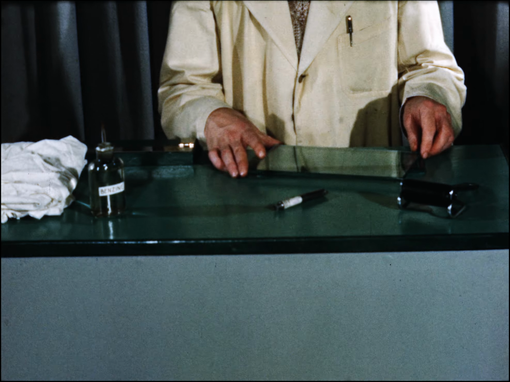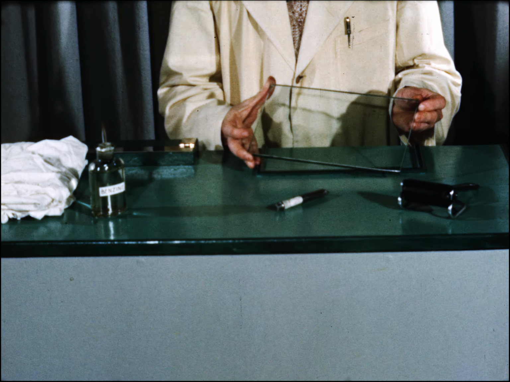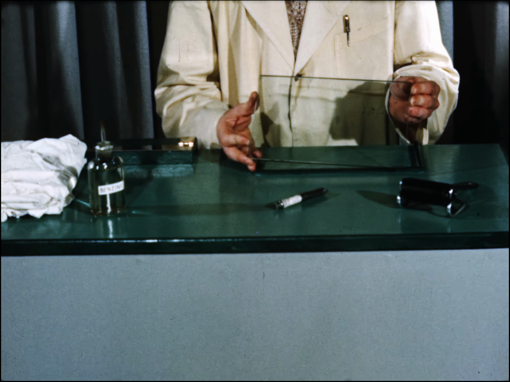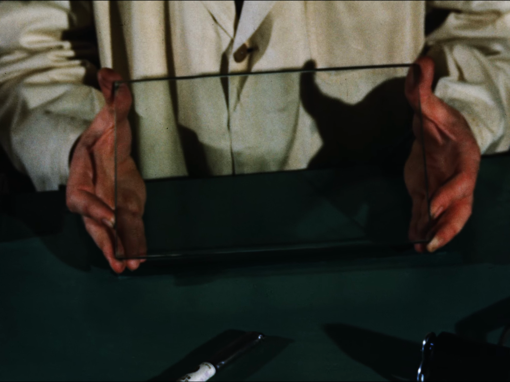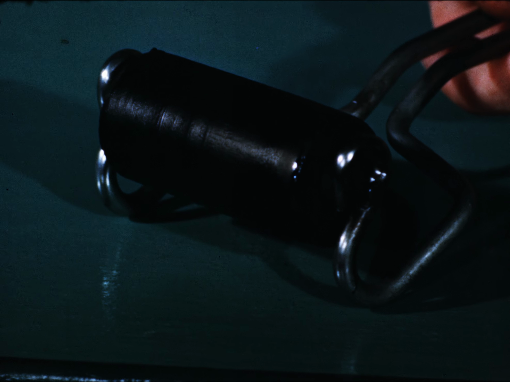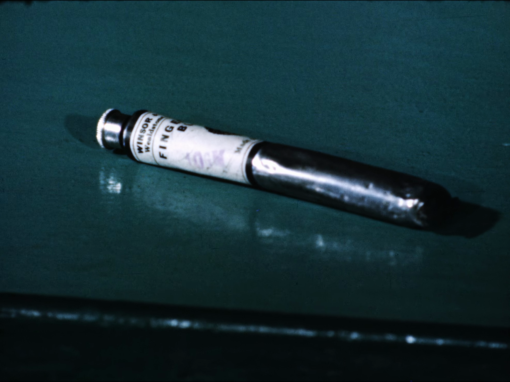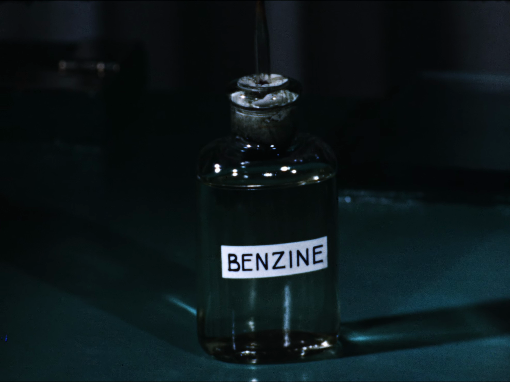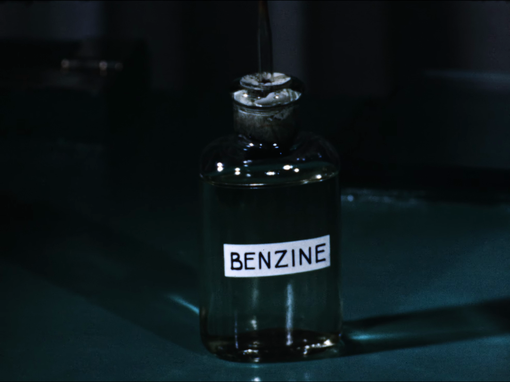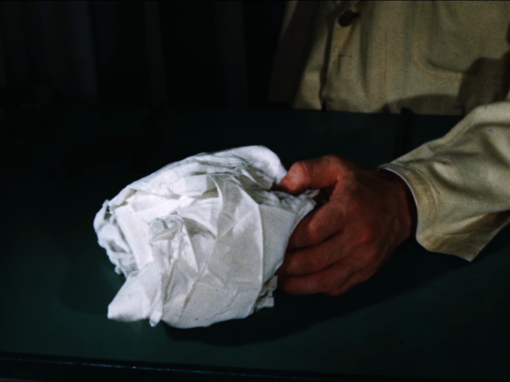The equipment required for the taking of fingerprints includes a glass slab or anything with a hard, smooth surface, a soft rubber roller, a tube of black fingerprint ink, cleaning fluid to keep the equipment free from any foreign substance, and a cleaning cloth.